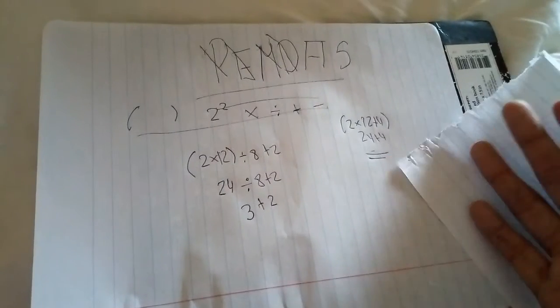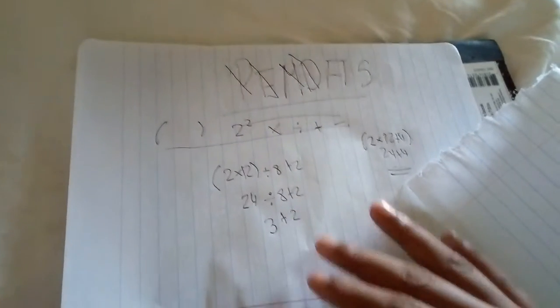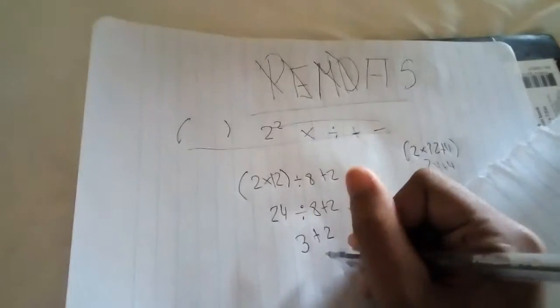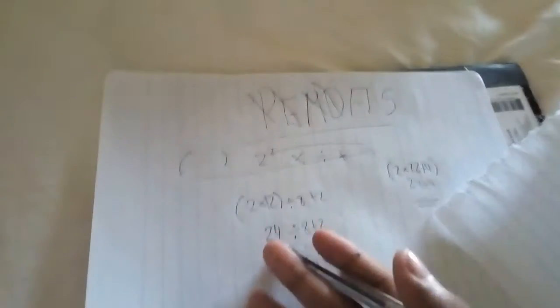Plus 2. Now, since we're finished with division, you can go to addition or subtraction. Is there any subtraction here? No. But is there any addition here? Yes. 3 plus 2 is 5. Now that's how PEMDAS works. And if it's confusing, I'll go through a different way to show you. So we're going to write PEMDAS here.